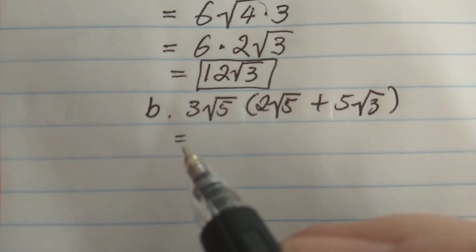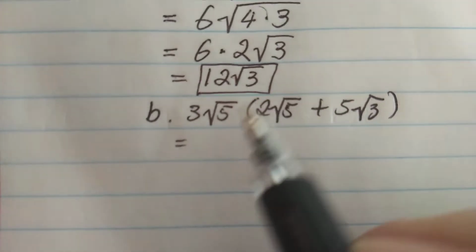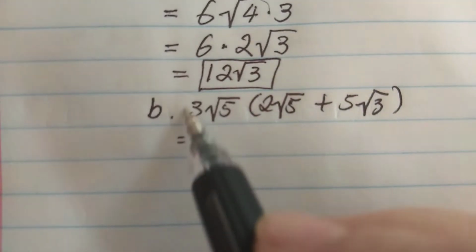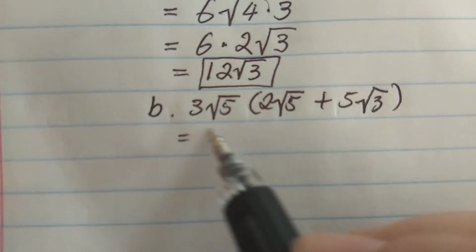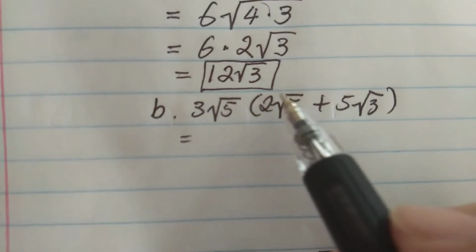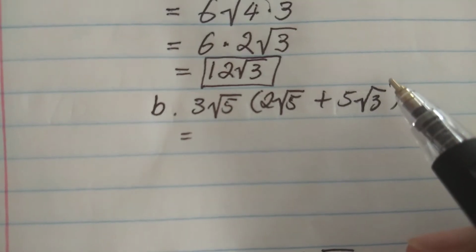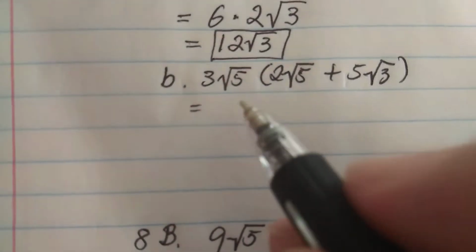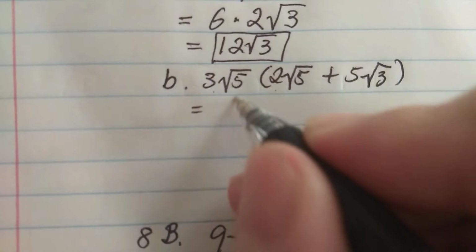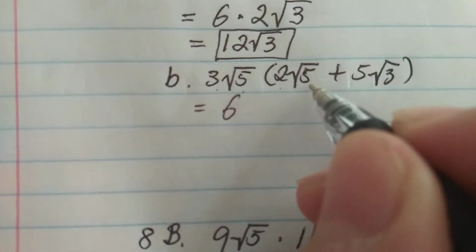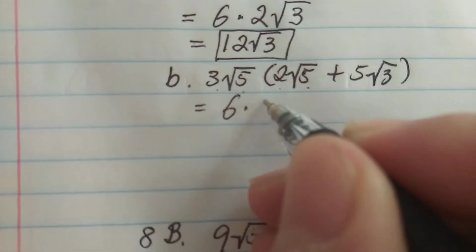Okay, next question. This is example 8b in your book. So here we're going to distribute. Here is one term, and you're going to distribute to this term inside the parentheses and this term inside the parentheses. So the 3 times 2 gives you 6. The radical 5 times radical 5 gives you just simply 5.